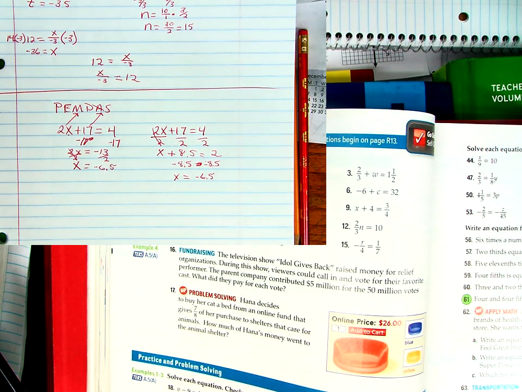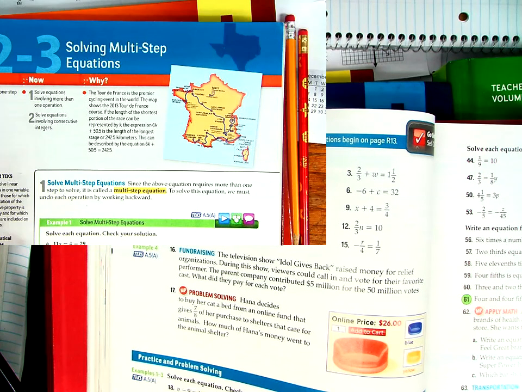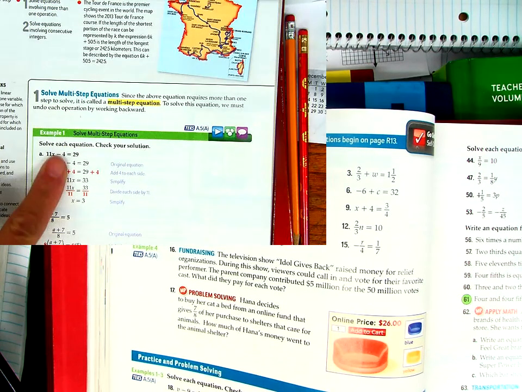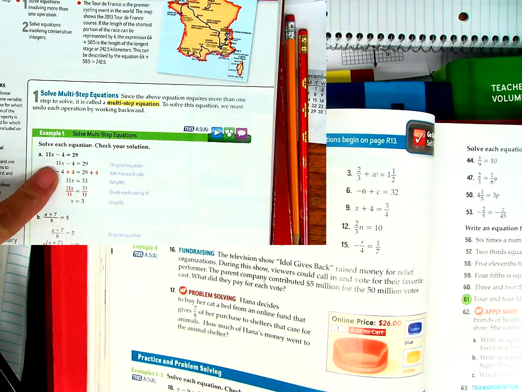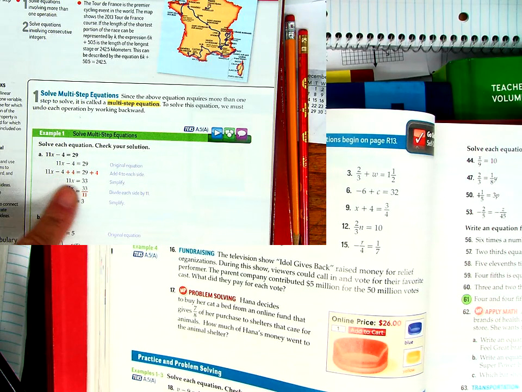All right, that's like example number 1 that they gave us right here. First, they had minus 4, so they added 4 to both sides. Here's the result. The 11 was being multiplied to the x, so they divided both sides by 11. And then here's the answer. X equals 3.